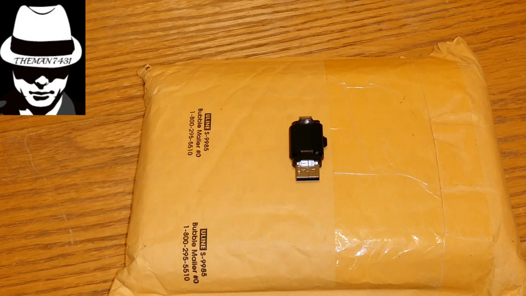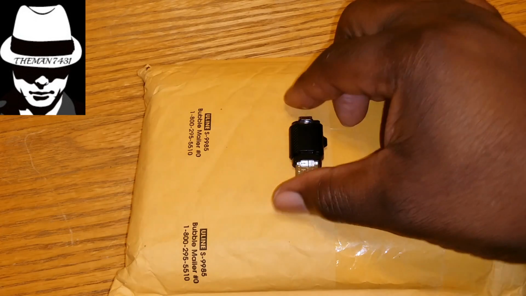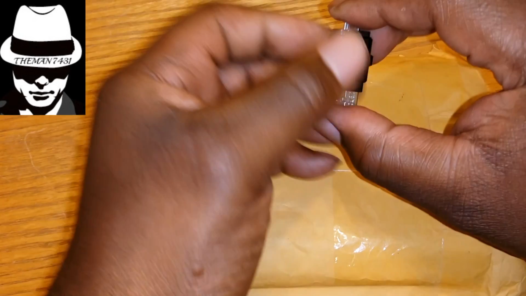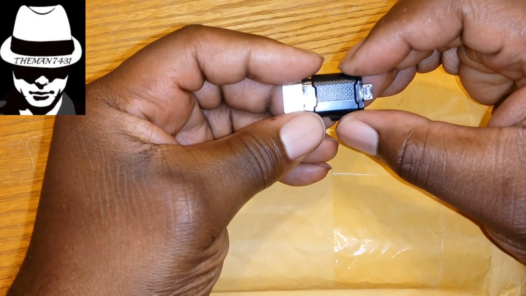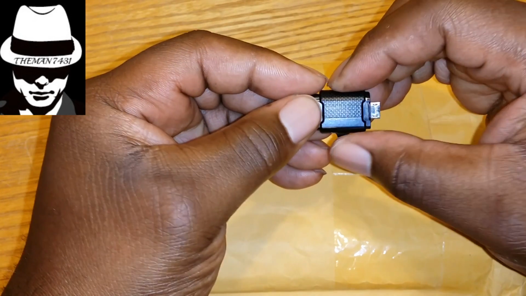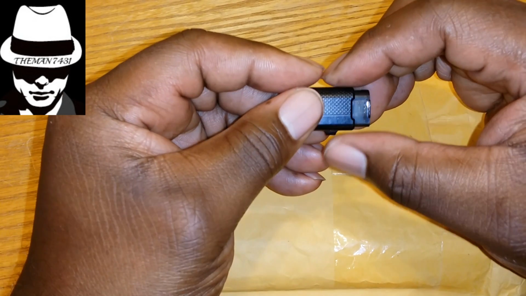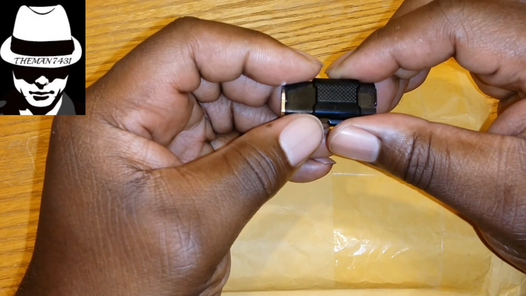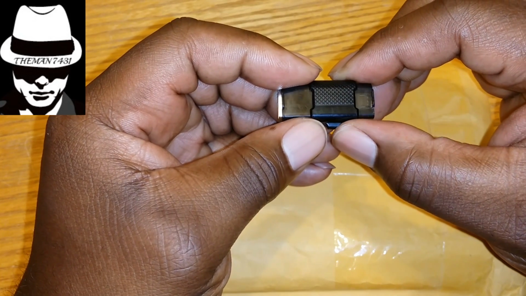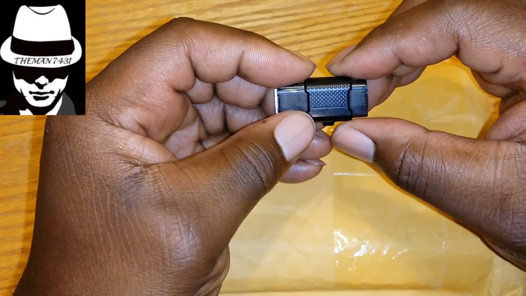And one of the beautiful things about these dongles is that a lot of these older phones, you can only get like 32 gigs or 64 gigs and that's it.